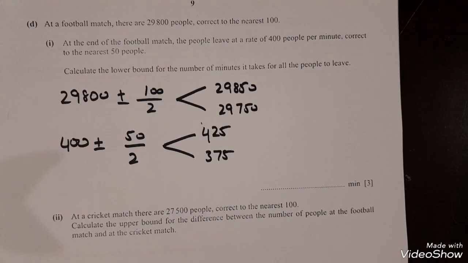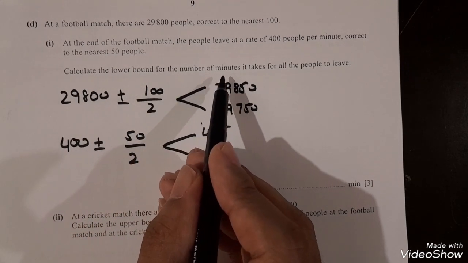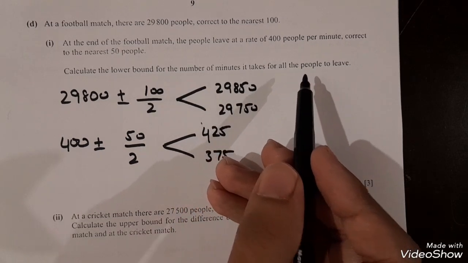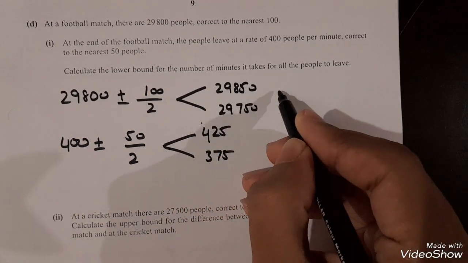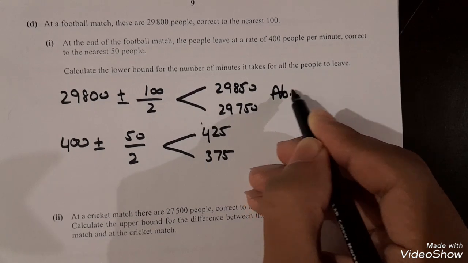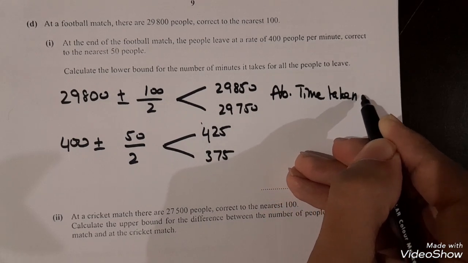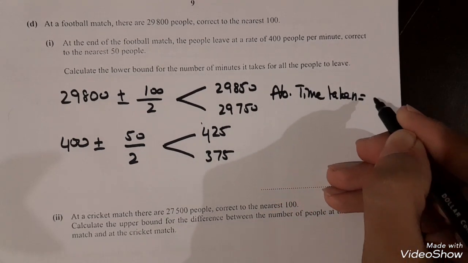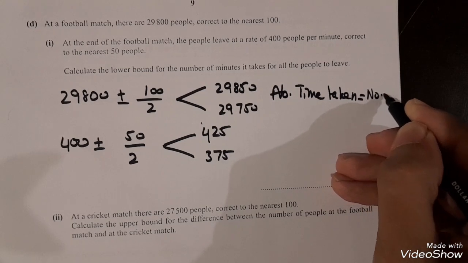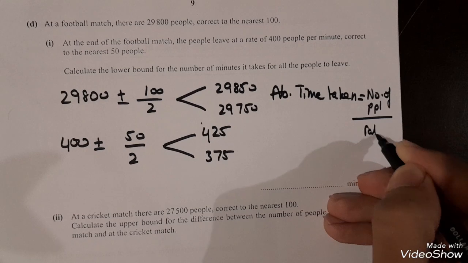Now it states calculate the lower bound for the time it takes for all the people to leave. So the time taken is equal to number of people divided by rate.